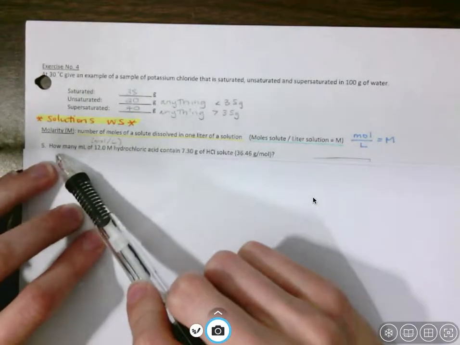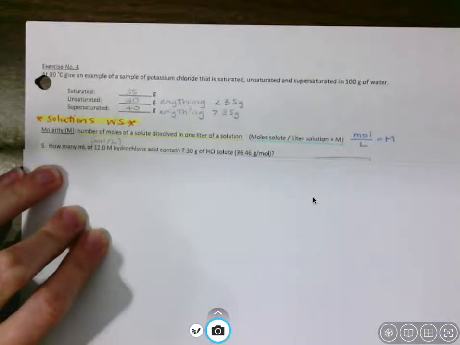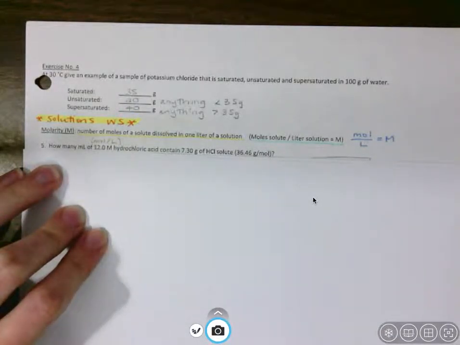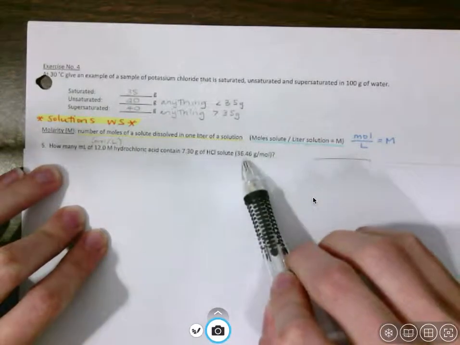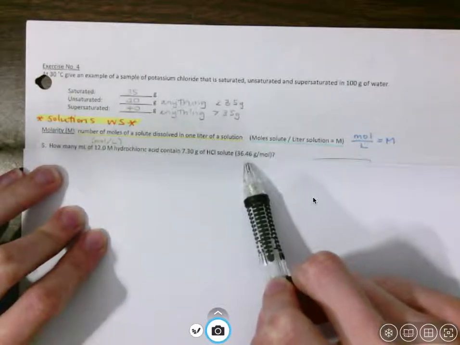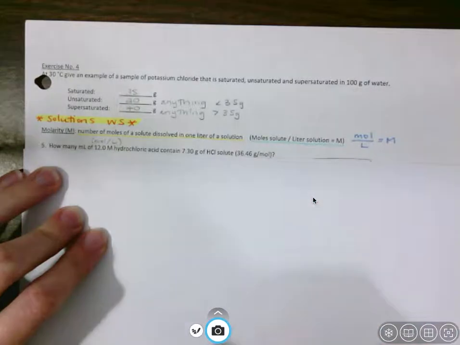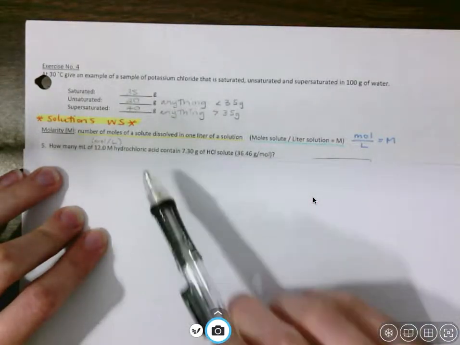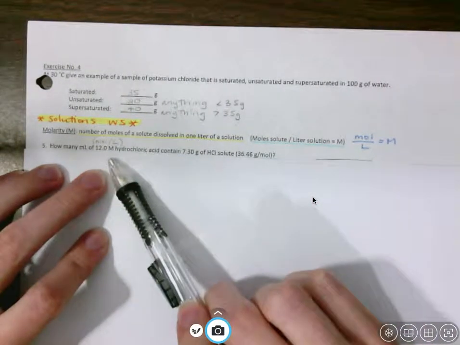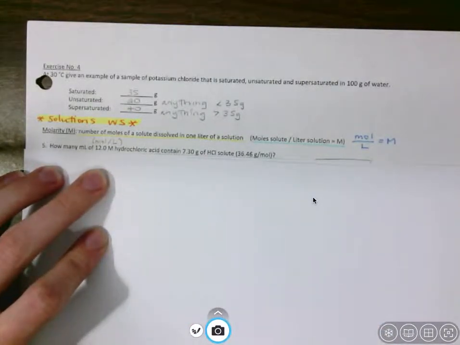So example number 5 says, how many milliliters of 12.0 molar hydrochloric acid contain 7.30 grams of hydrogen chloride solute, and we're given the molar mass of hydrogen chloride, that's 36.46 grams in 1 mole. All right, so we're going to be starting again with our single unit, not our derived unit, not the moles per liter. We're going to start with our single unit and start our conversions from there.